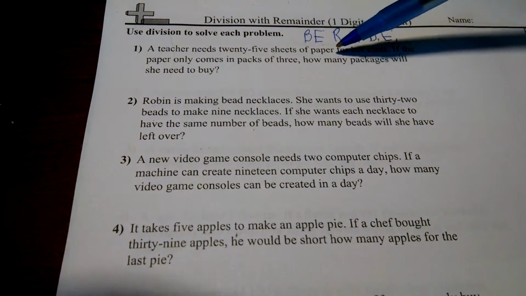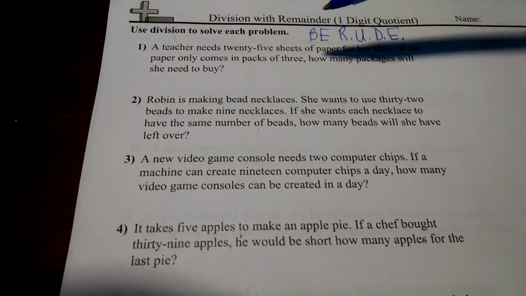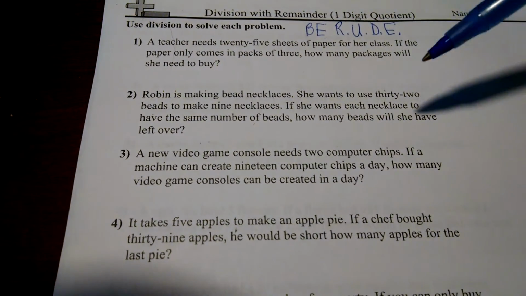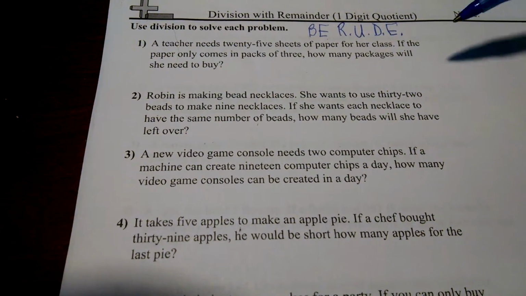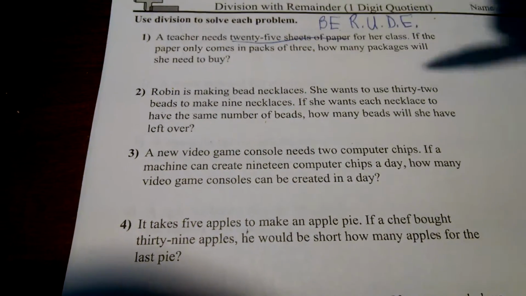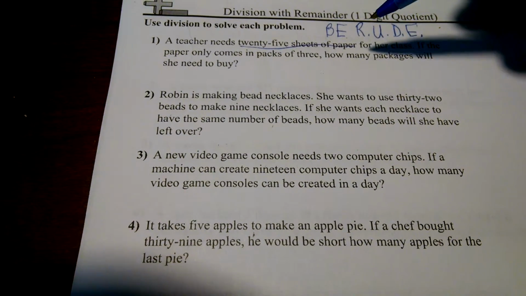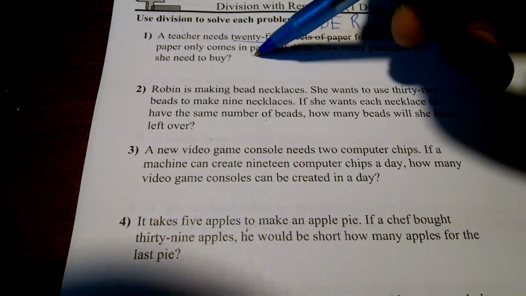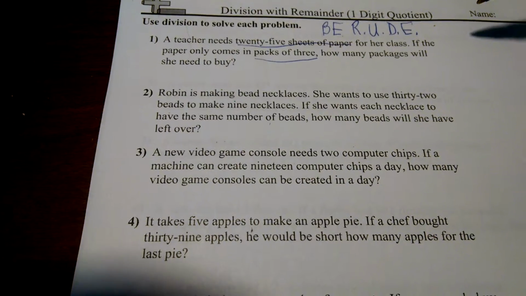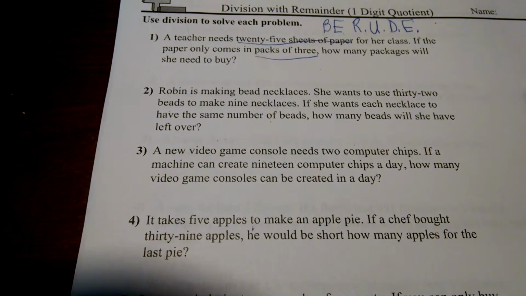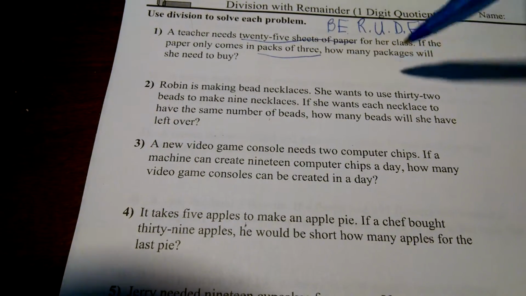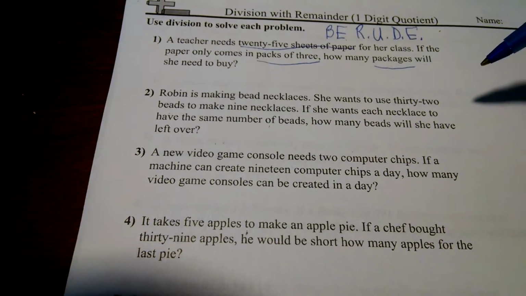Number 1: A teacher needs 25 sheets of paper for her class. If the paper only comes in packs of 3, how many packages will she need to buy? So now I've read the problem and I'm thinking to myself, okay, the teacher needs 25 sheets of paper for her class. Now the paper comes in packs of 3. So that means each package holds 3. So I know that's how many a group makes up, a group of 3. And these 25 sheets of paper, I'm counting the packs of 3. How many packages?